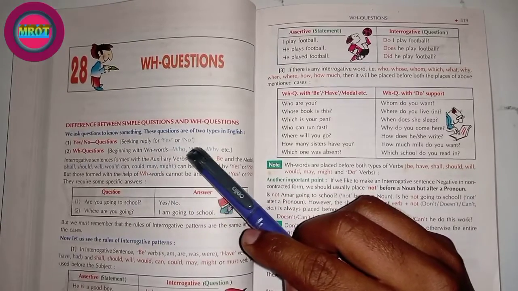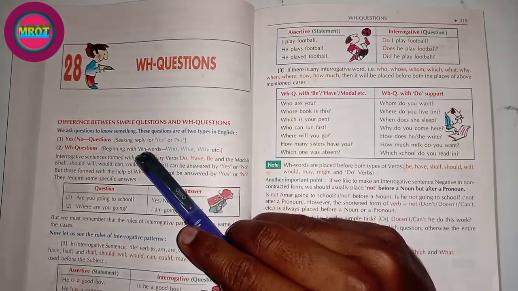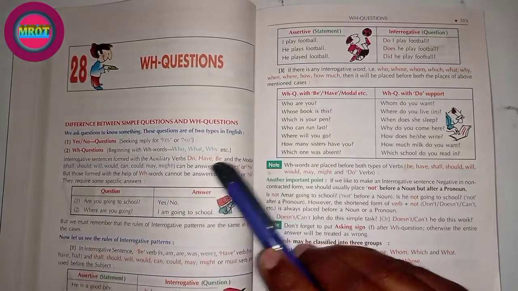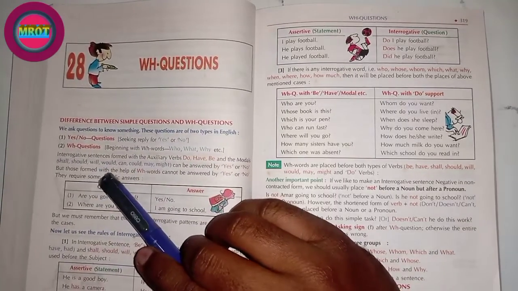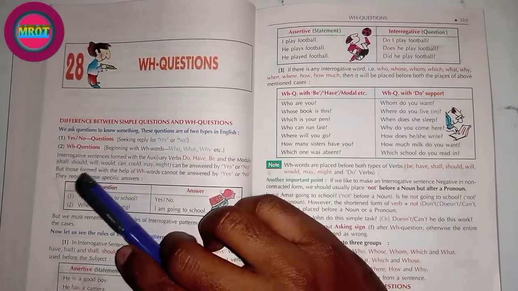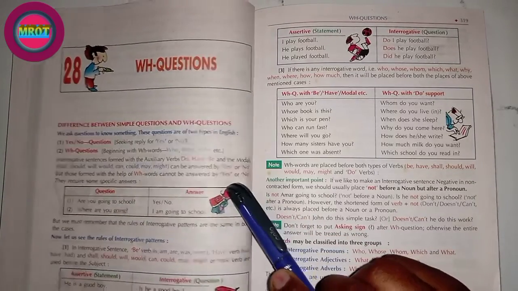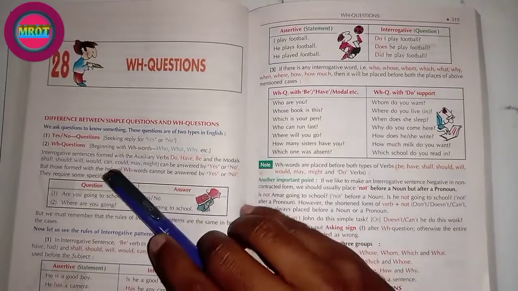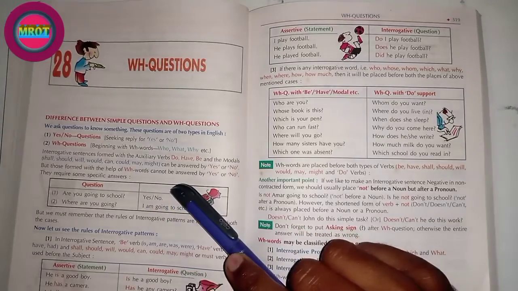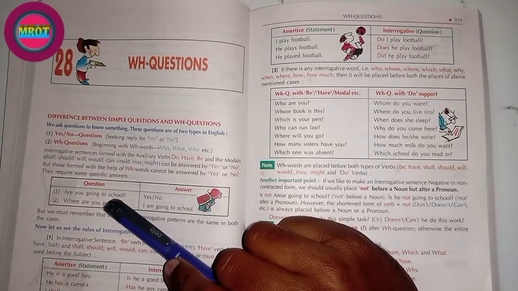These questions are of two types in English: yes-no questions, seeking a reply of yes or no; and WH questions, beginning with WH words like who, what, where, etc. Interrogative sentences formed with the auxiliary verbs do, have, be, and the modals shall, should, will, would, can, could, may, might can be answered by yes or no. But those formed with the help of WH words cannot be answered by yes or no. They require some specific answer.